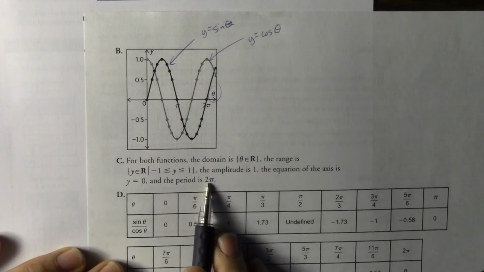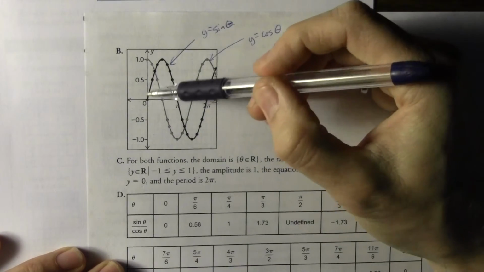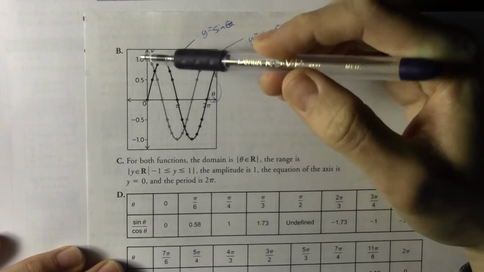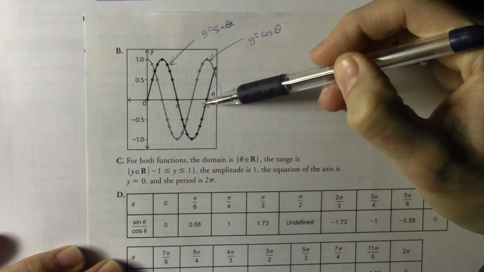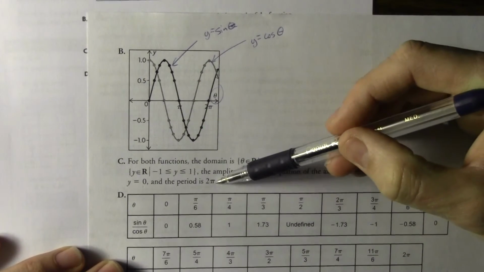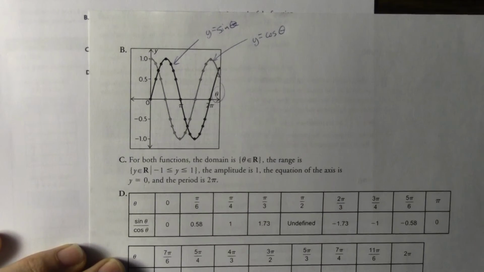And the period is 2 pi. That's the amount of x value it takes to start repeating itself. Once we get back to 2 pi here, the function is just going to repeat itself over and over. So that's our period. Again, all of that is review. Any questions?